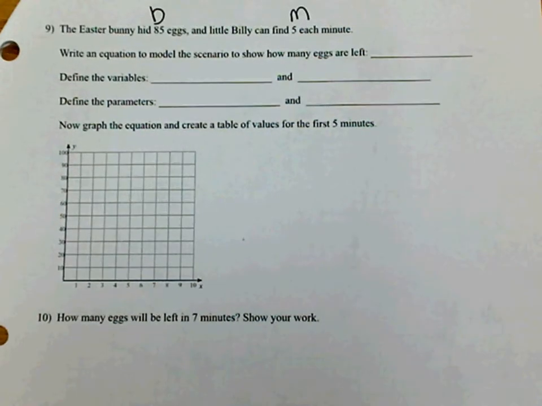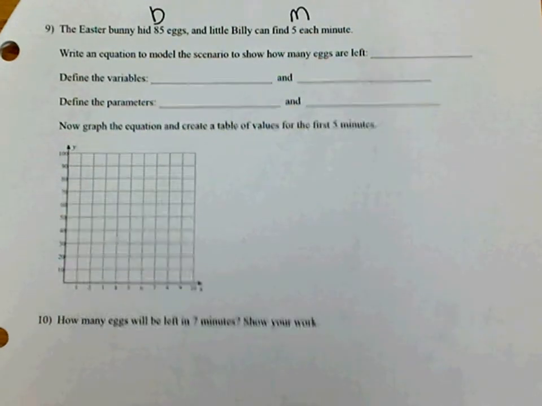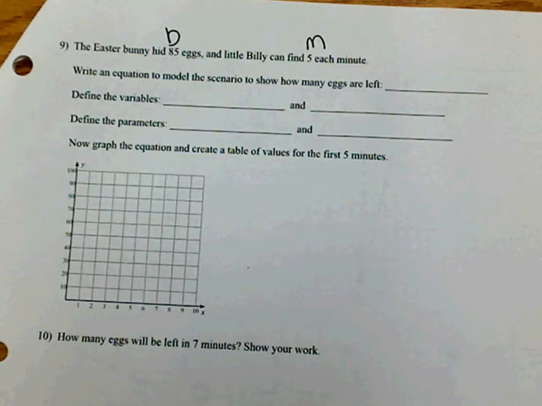Okay? So let me ask you this. If we're talking about the Easter Bunny has hidden 85 eggs, okay? So how many eggs are hidden? 85. How many are found? 5. Well, 5 each minute. At first it's 0, right? At first there's 0, and then a minute they have 5 found, and then there's 10 found, okay?